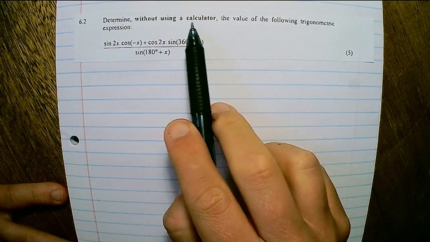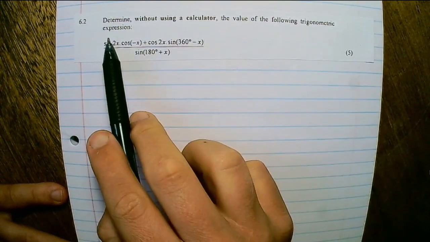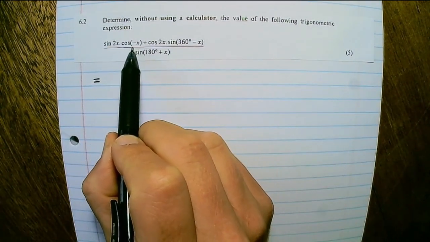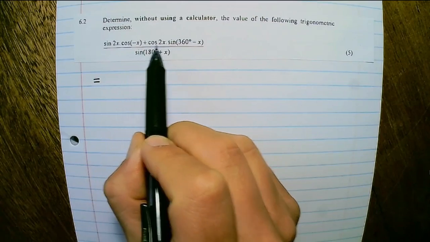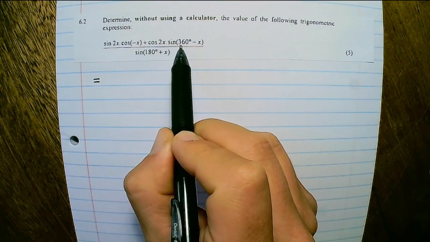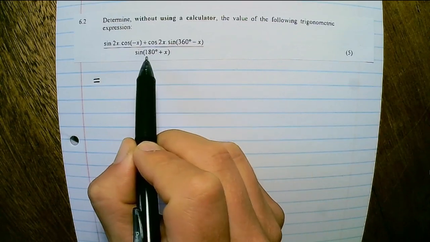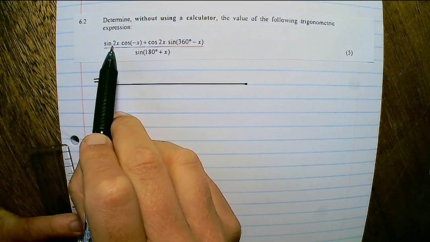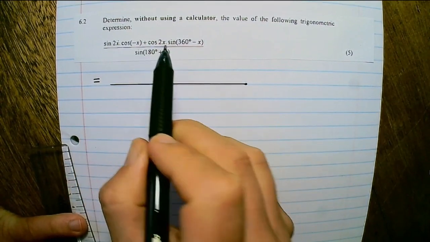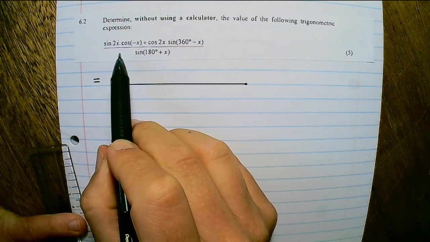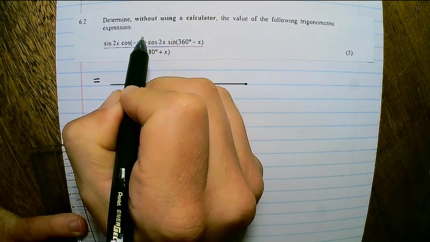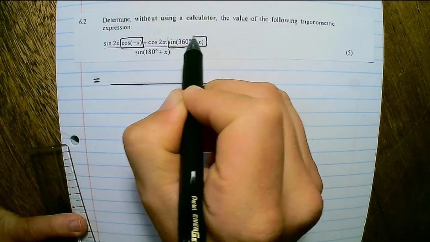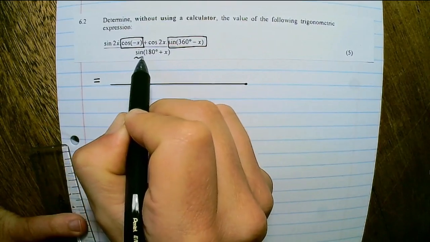6.2. Determine without using a calculator the value of the following trigonometric expression. So we have sine 2x cos(-x) plus cos 2x times sine(360 minus x), all over sine(180 plus x). The temptation is to simply substitute sine 2x and cos 2x with the equations that we have on the formula sheet. But let us first take care of cos(-x) and sine(360 minus x) and sine(180 plus x).